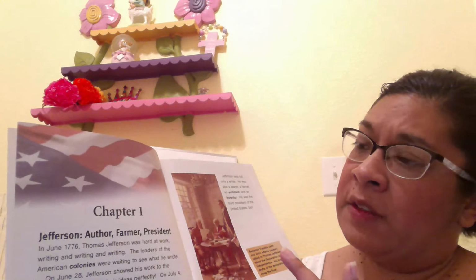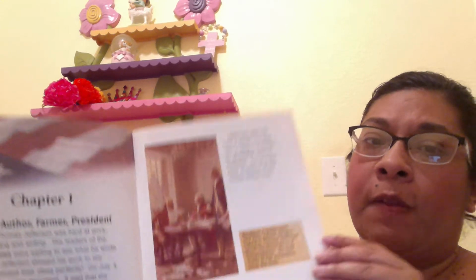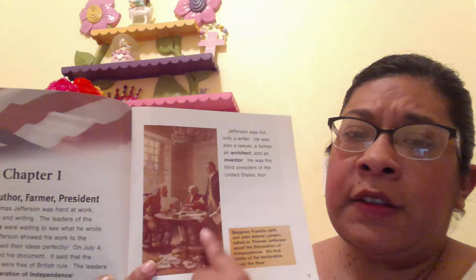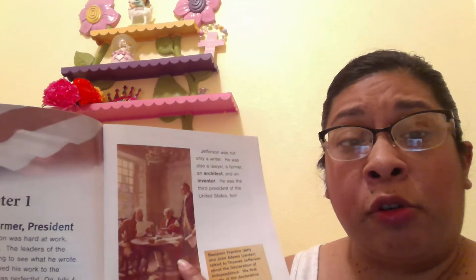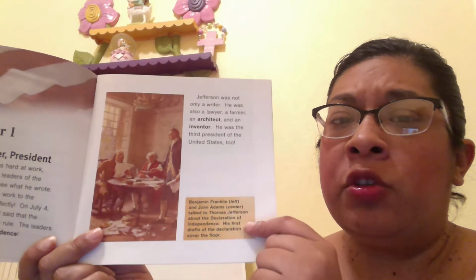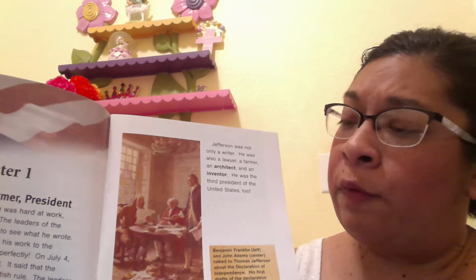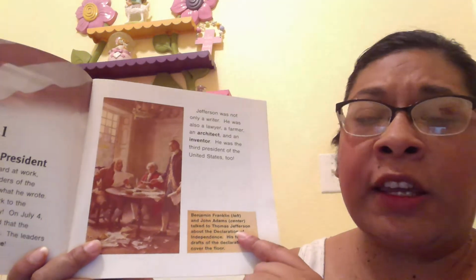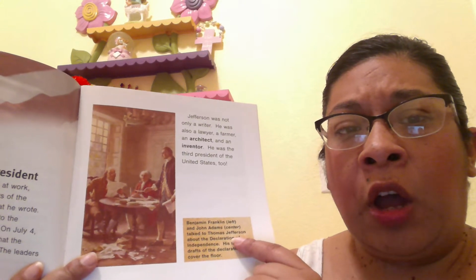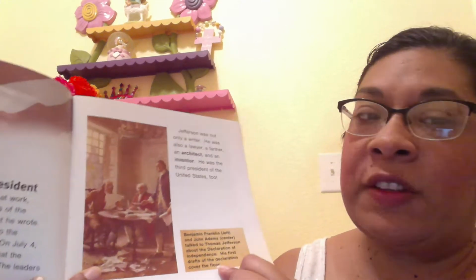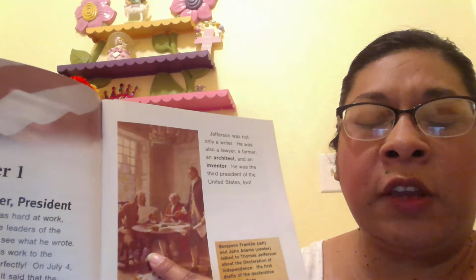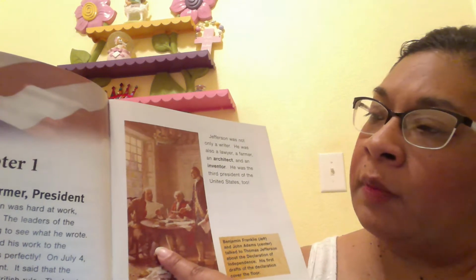Okay. Now, if we keep on going, here, it's not a photograph, it's a portrait, it's a painting. But in the painting, usually, if there's a picture or a photograph, they have what we call a caption. And now remember, a caption is used to explain what is happening in the picture, okay, or to give you more information about the picture.